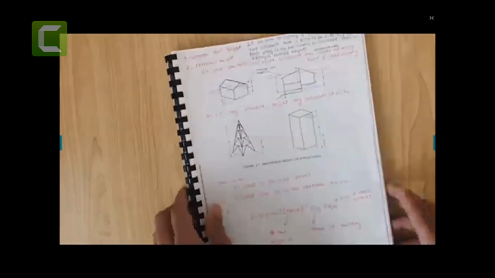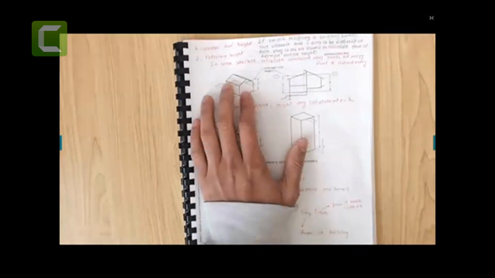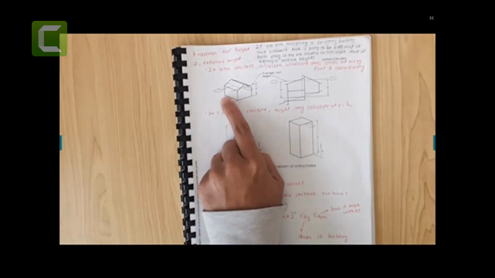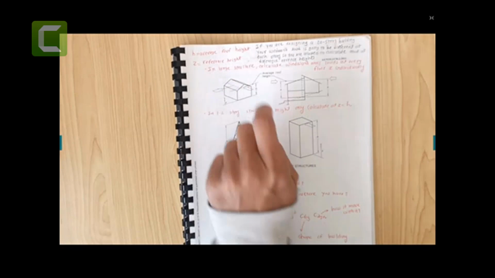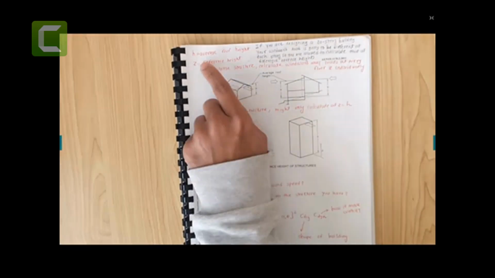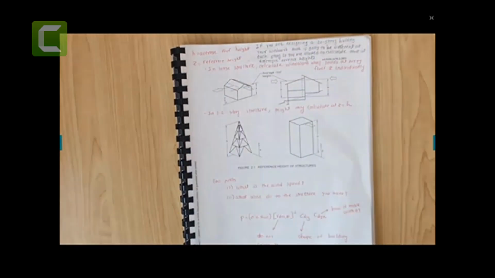Now in here we need to find this height Z, which is the average height. If you go back a few pages, there is a note that these figures are helpful. You have a Z, which we call the reference height, and this H is called the average roof height, right?